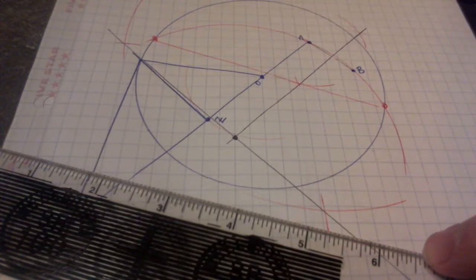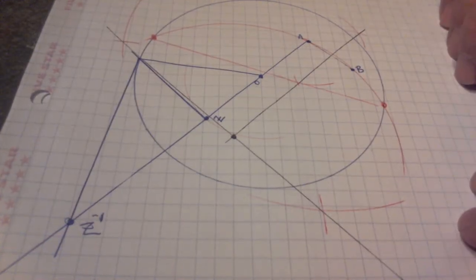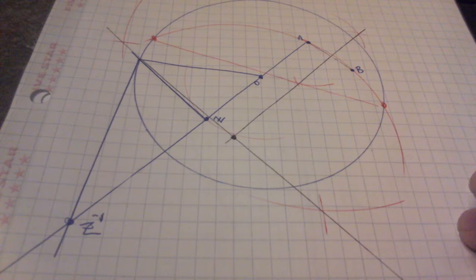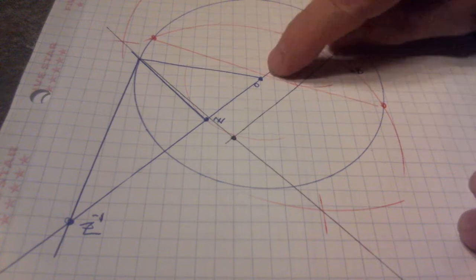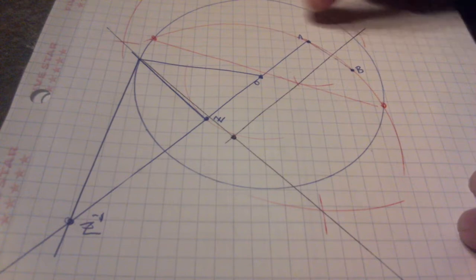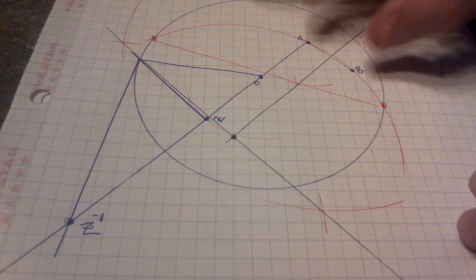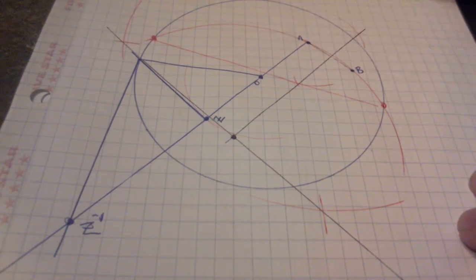Well, that's what I get for hand drawing. But that's pretty close. When you do it in Sketchpad, it's perfect every time. That diameter will catch O right on the money. But anyway, this is an elliptic line because it's the arc of a circle that goes through antipodal points. And I started with 2 points. So 2 points determine a line.